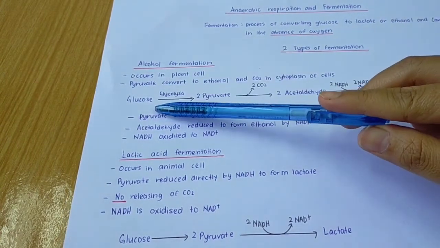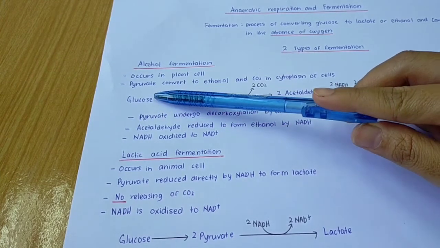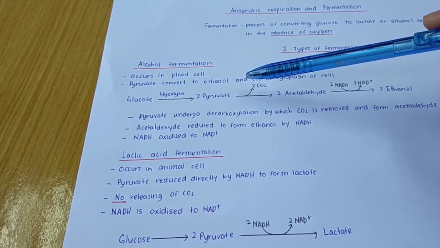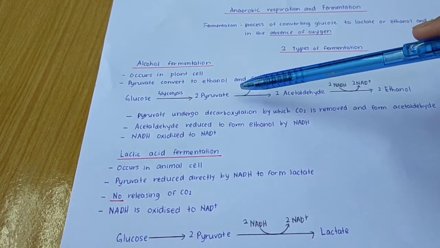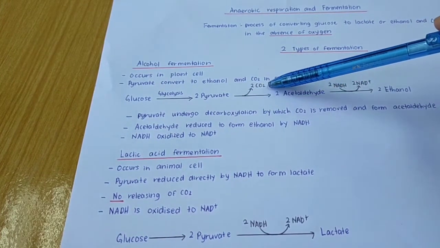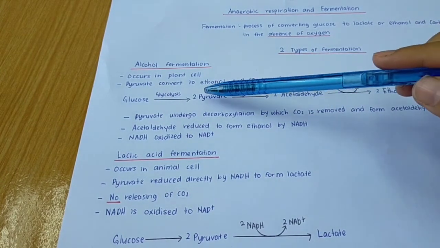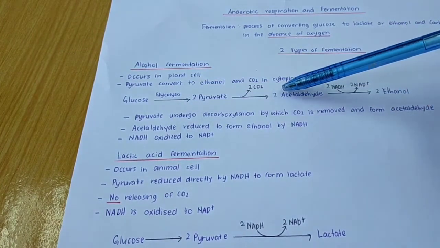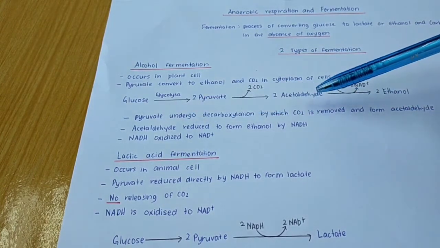If you look at this one, first it will start with the process of glycolysis, by which glucose will be broken down to become pyruvate. Since there is no oxygen, what happened to pyruvate? Pyruvate will undergo decarboxylation. So what is decarboxylation? Carbon dioxide will be removed and it will form acetaldehyde. Remember, since two pyruvate are produced from glycolysis, it will form two acetaldehyde.